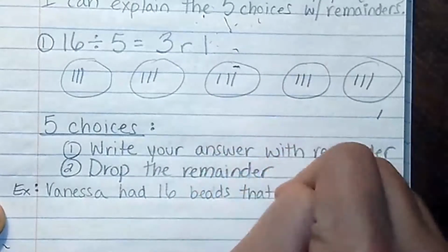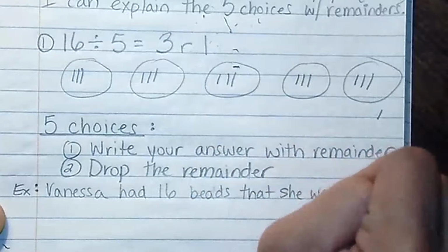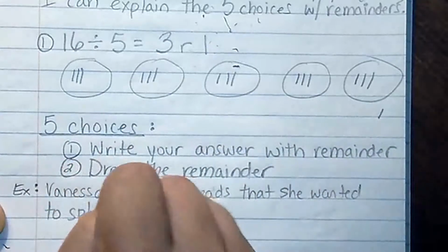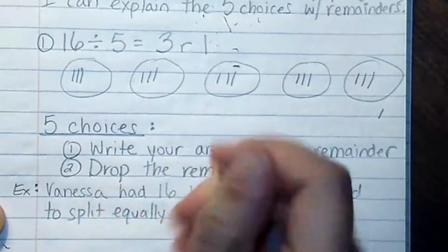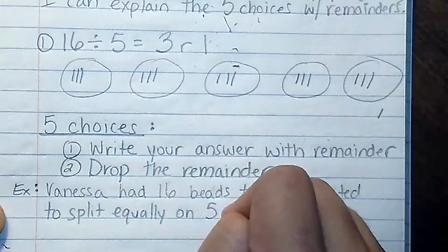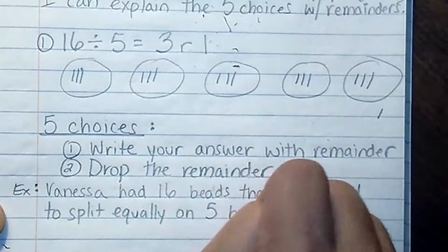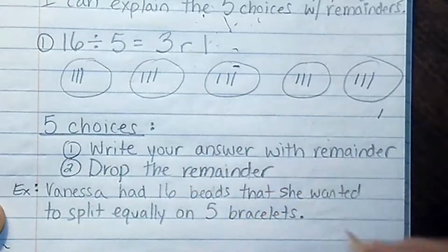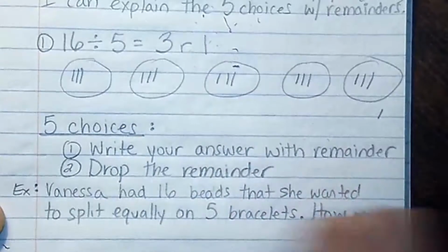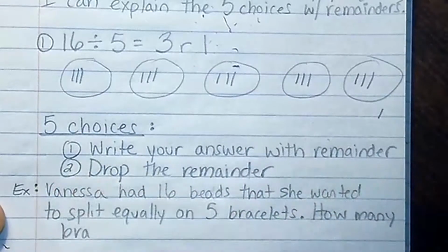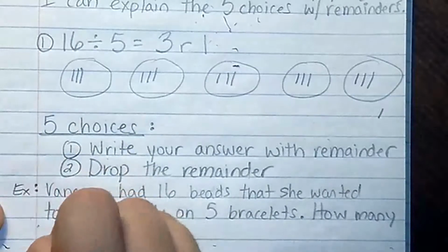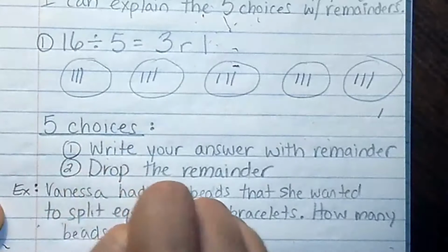That she wanted to split equally on 5 bracelets. How many beads on each bracelet?